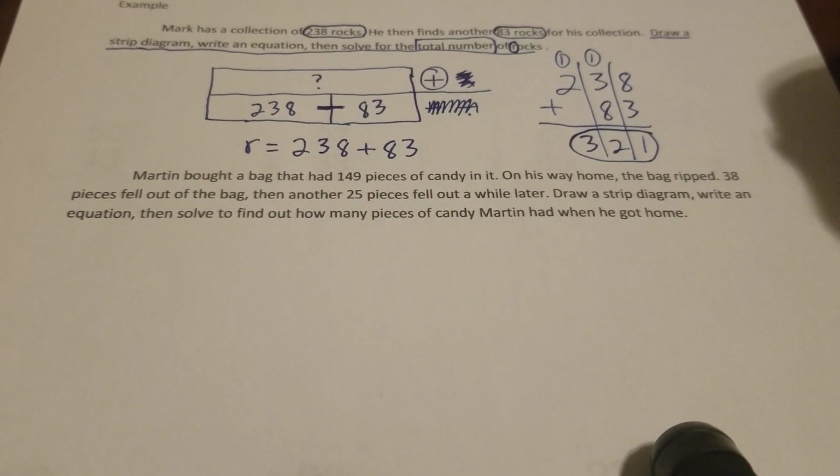Martin bought a bag that had 149 pieces of candy in it. On his way home, the bag ripped. 38 pieces fell out of the bag, then another 25 pieces fell out a while later. Draw a strip diagram, write an equation, then solve to find out how many pieces of candy Martin had when he got home.